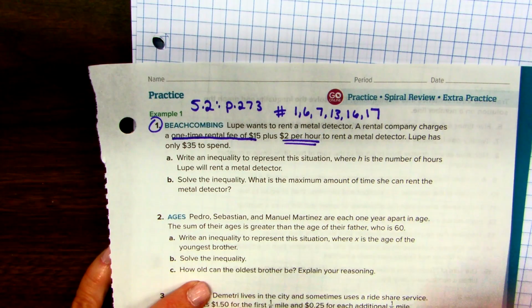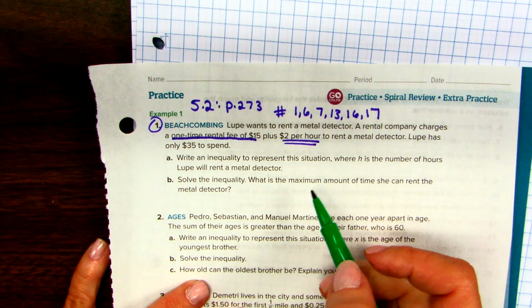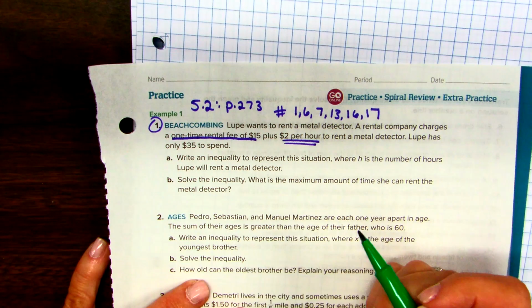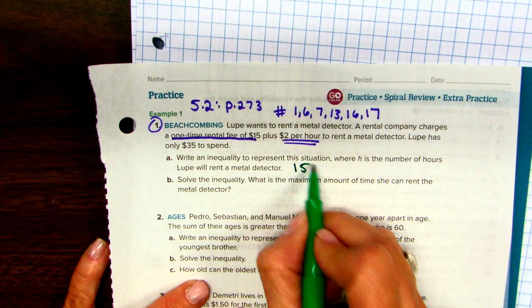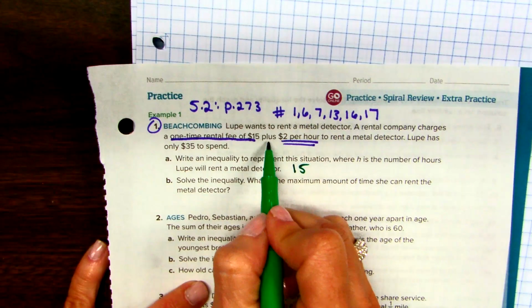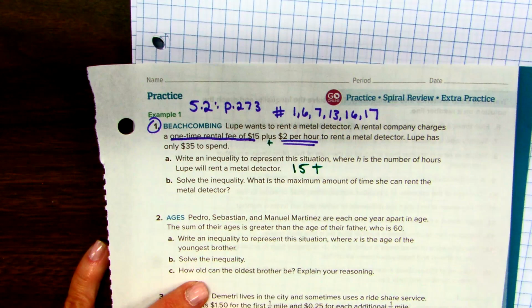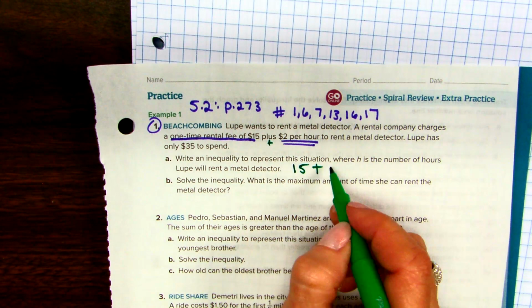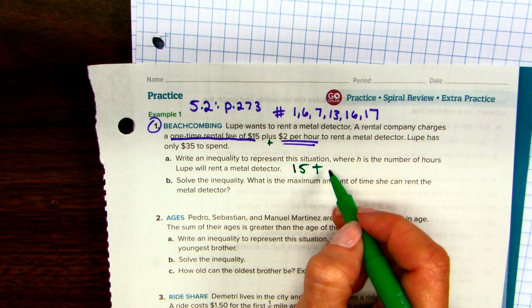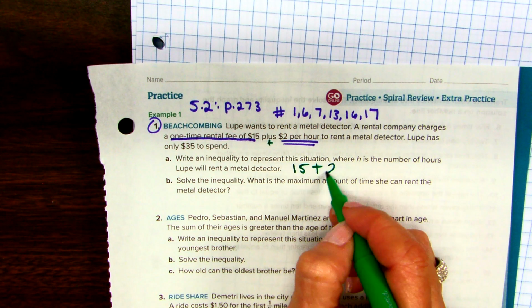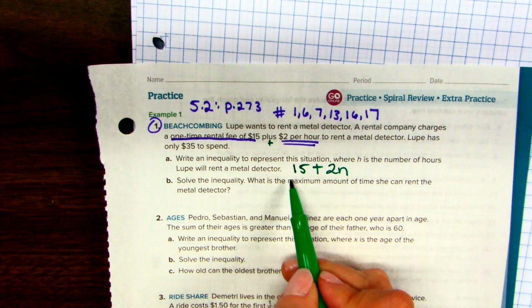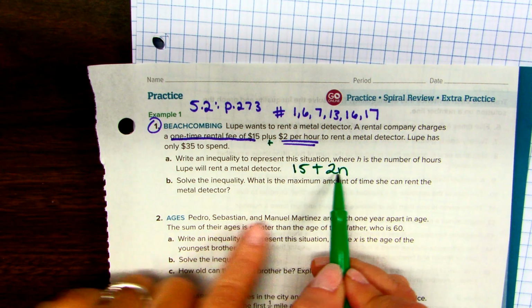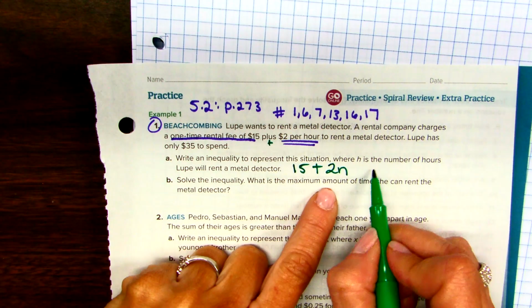Okay? So we're going to write an inequality that represents that. So let's just go through it. A one-time fee of $15. Got it. This word means that symbol, right? Plus $2 per hour. The hours is what we're trying to find out, how many hours that she can afford to rent it. That's our unknown. That's your variable. So put a letter on it, okay? Whatever letter you want. So $15 flat fee plus $2 for every hour, and she has $35 to spend.